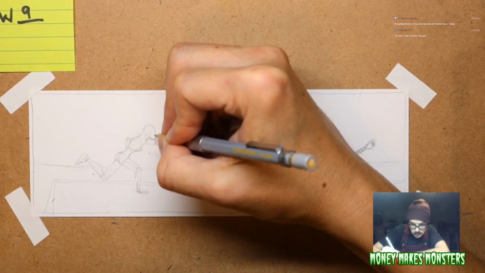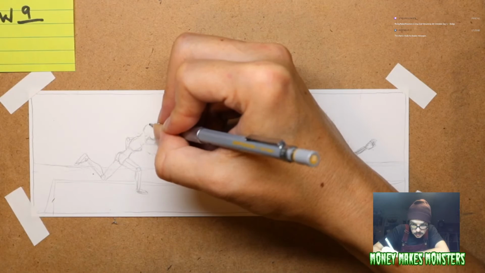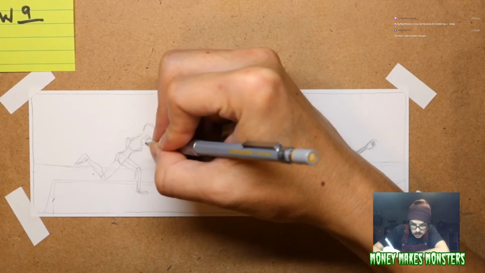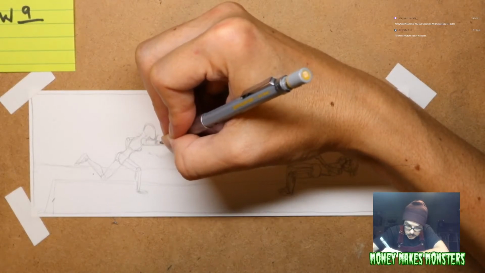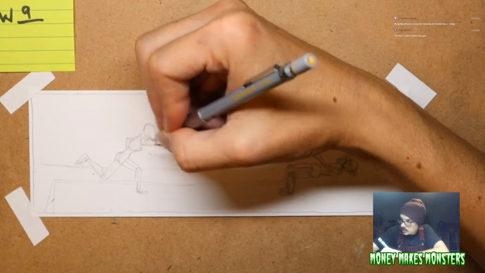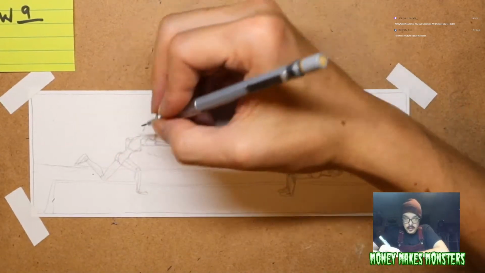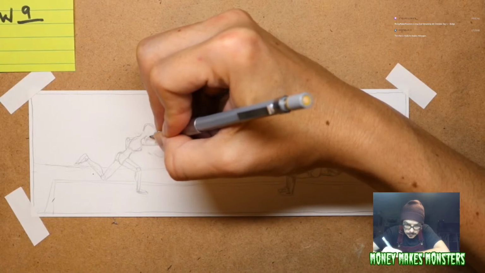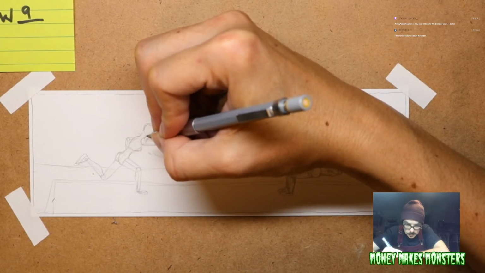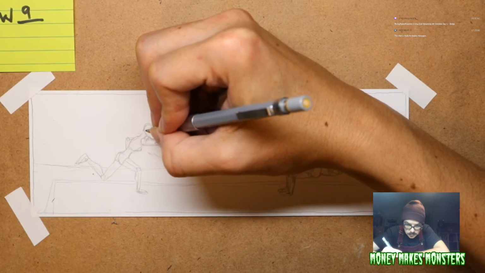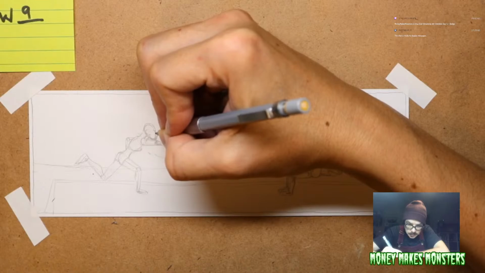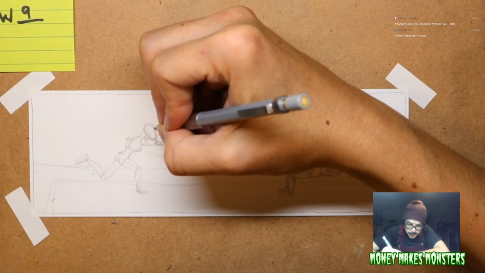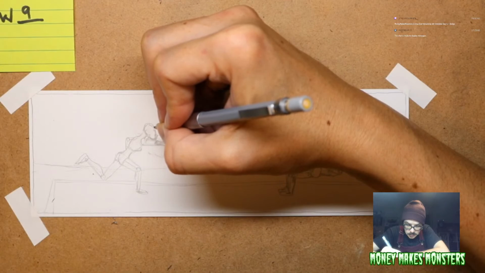Jawline. Shoulder. Arm. Here, eye. Hairline.